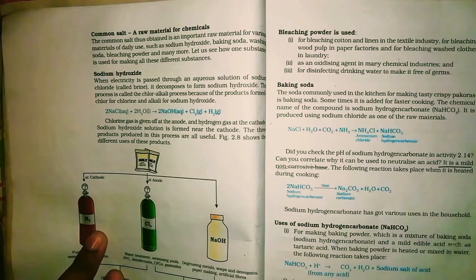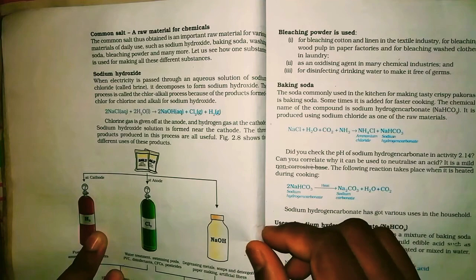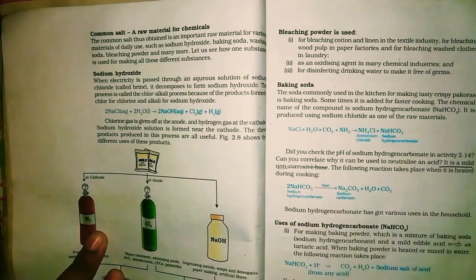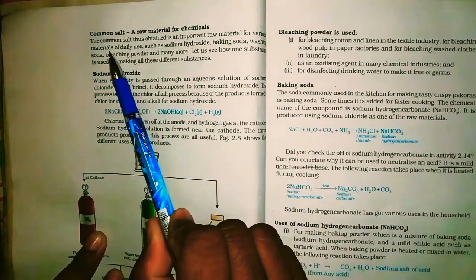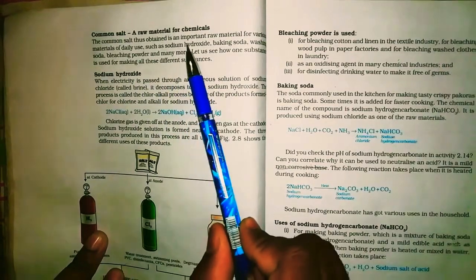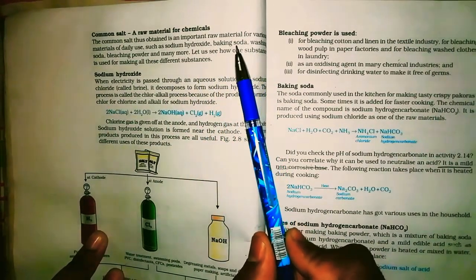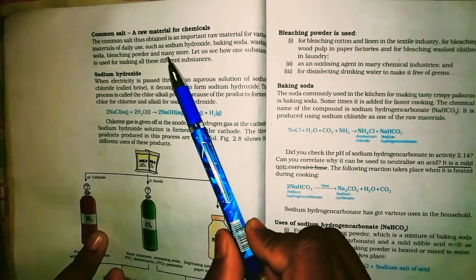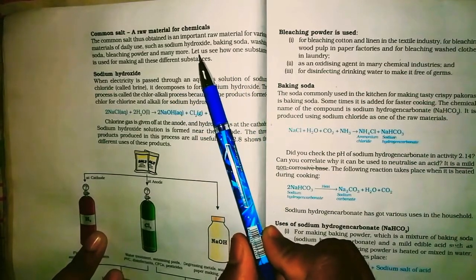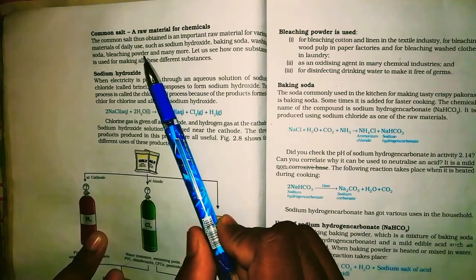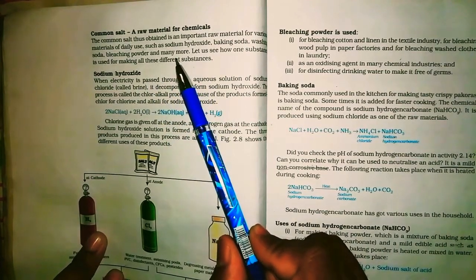In the last class, we discussed salt, especially common salt, and how it is used as a raw material for manufacturing various materials that we use in our day-to-day life.